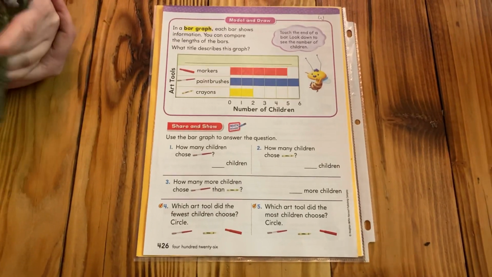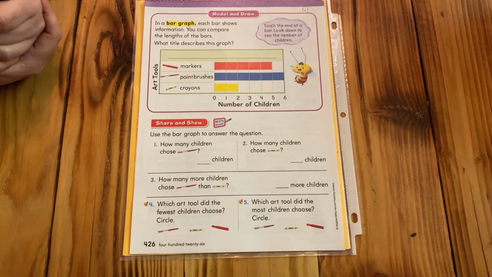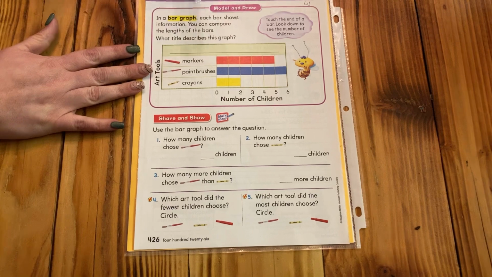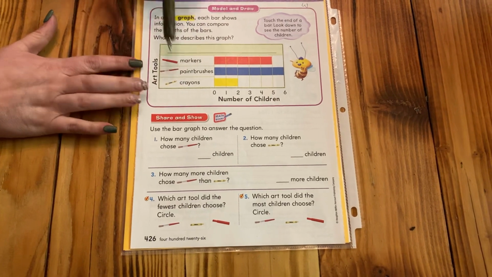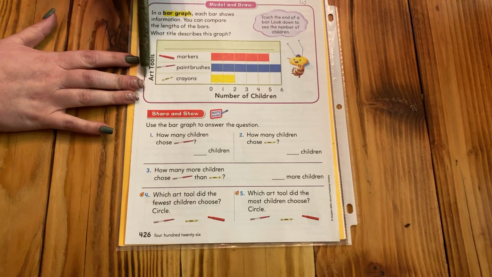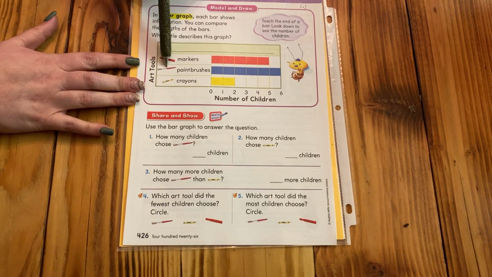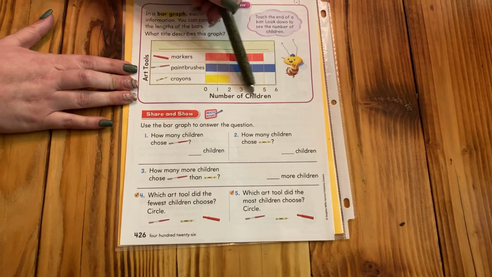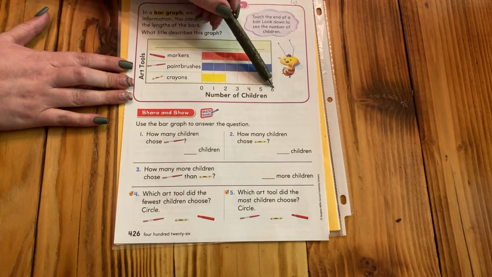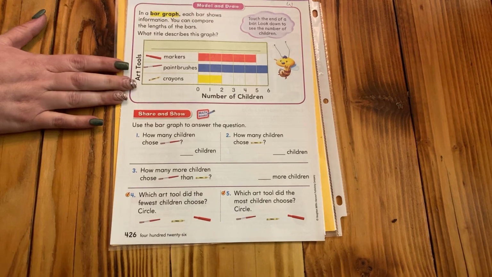As you know, we are still working with graphs. Now, this one's going to be a little bit different. They have put a bar graph here, so I have the number of art tools over on the side, the names of them, so I know I'm using these art tools. And then they put the number of children across the bottom. So this is a bar graph that just shows a solid bar that stops, so it's a little bit different, okay?